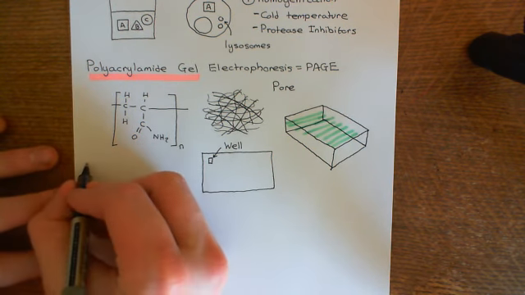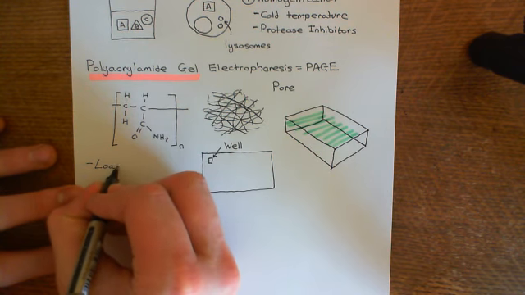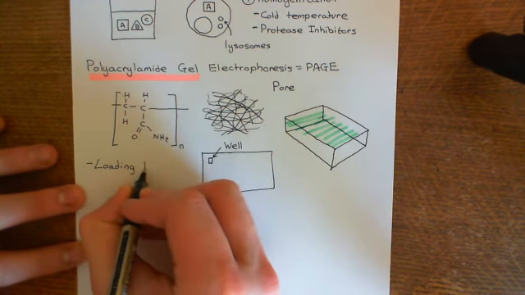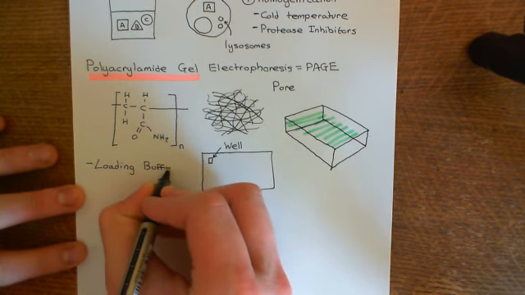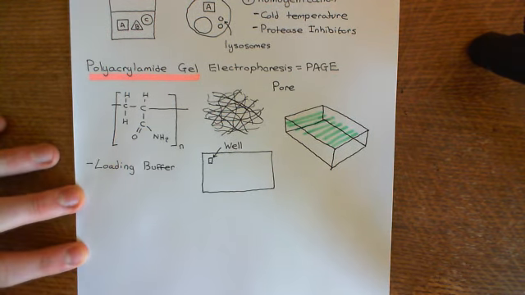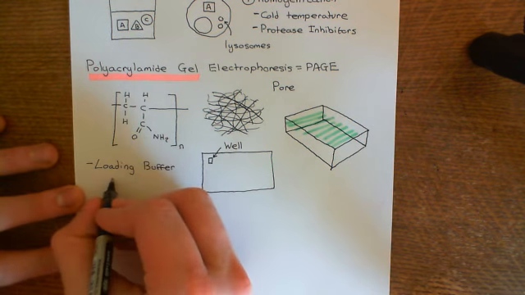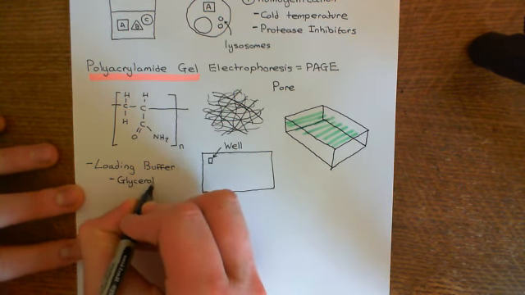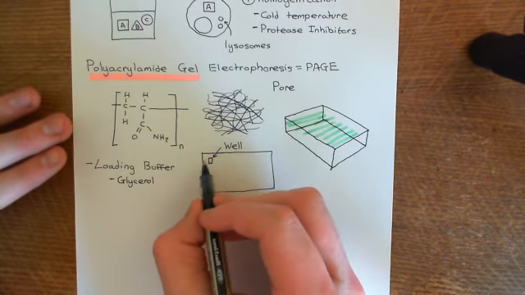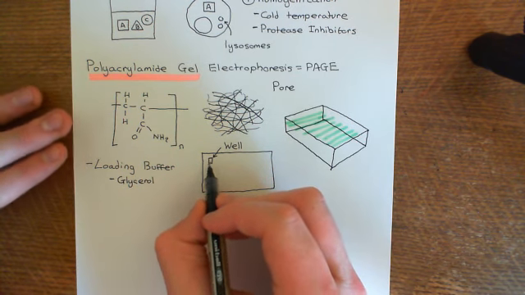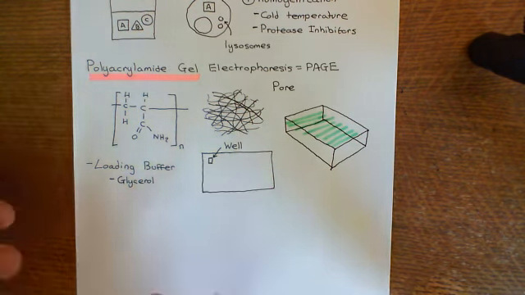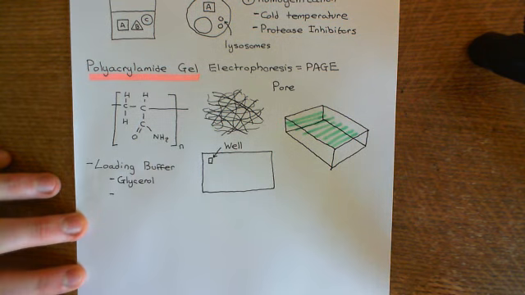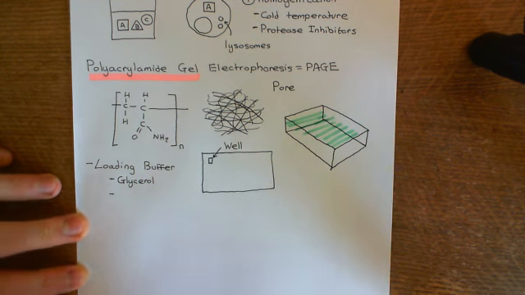So firstly let's have a talk about loading buffer. You're going to mix your mixture of proteins with a loading buffer, and this loading buffer will contain two important molecules. One of the things it will contain is glycerol. Glycerol is basically just a solvent, and it's just going to help the protein mixture to slip nicely into the well. It's just to help lubricate it in, and soak into the gel. Then the other thing it will contain is a tracking dye, and this is bromophenol blue generally.